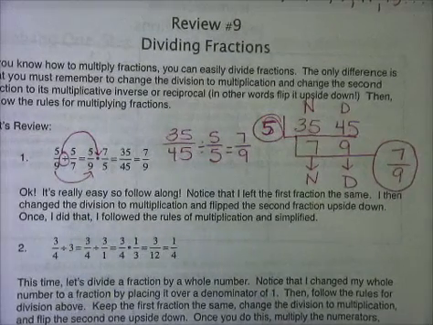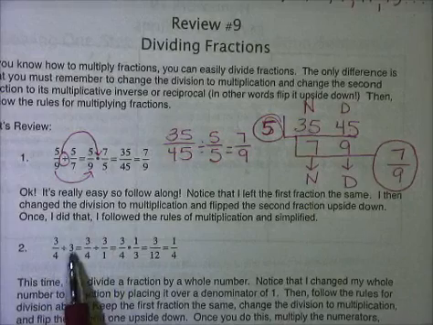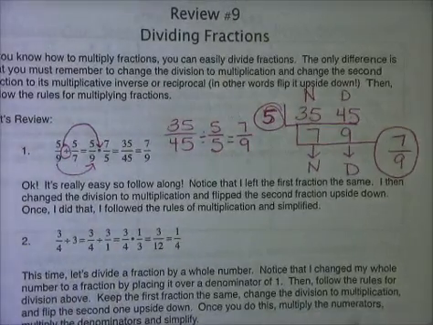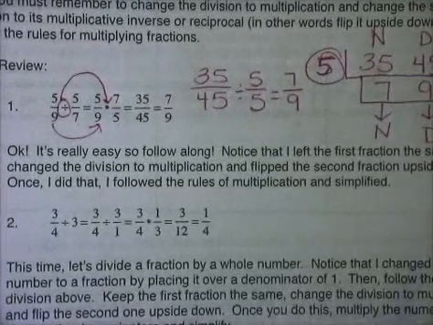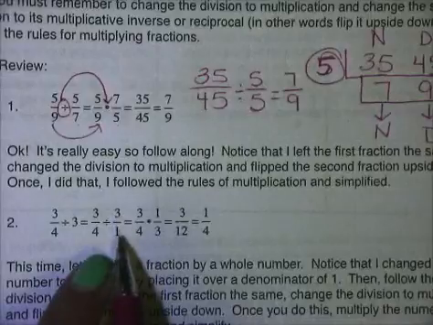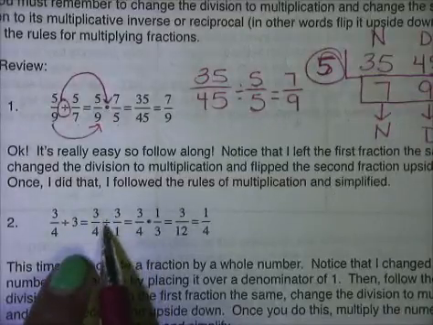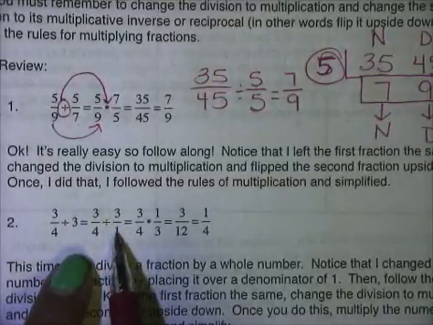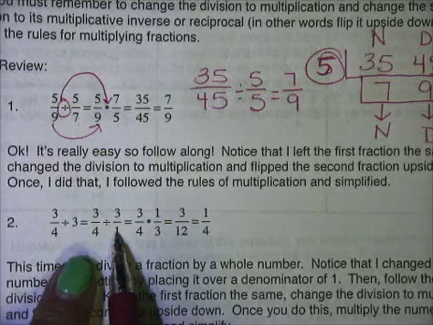All right. So let's look at number 2. We have 3/4 divided by 3. First of all, notice that we are dividing by a whole number. So the first thing we have to do is change that whole number to a fraction. So we have 3/4 divided by 3/1. Anytime you make a whole number a fraction, you just put it over 1.